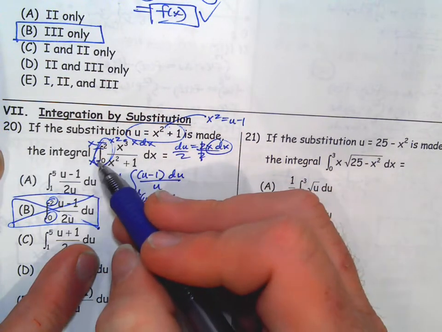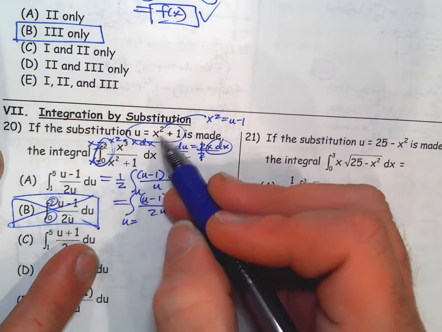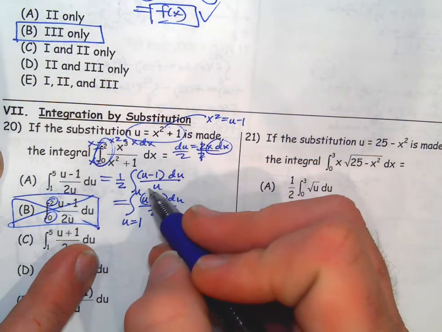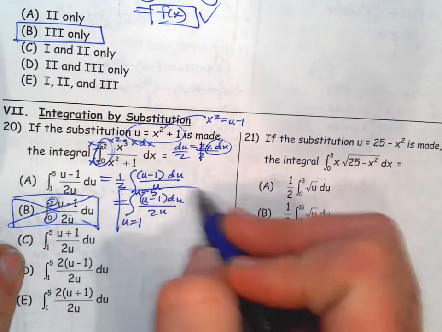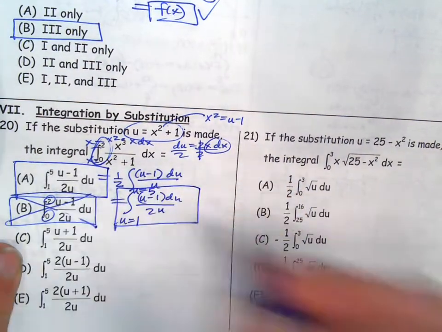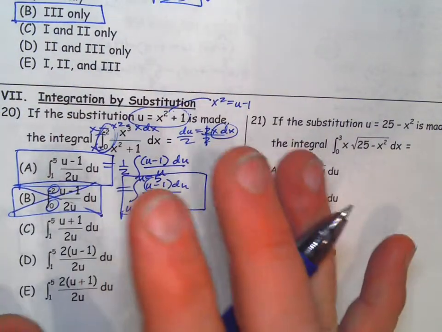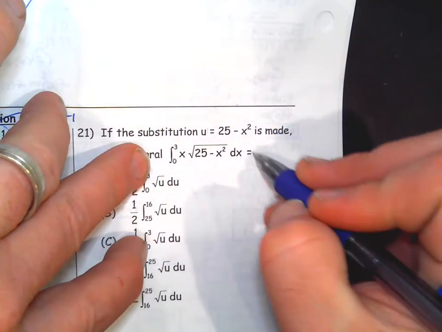You just plug these x's into the, if x equals 0, then u is going to equal 1. If x equals 2, then u is going to equal 5. That's the one you're looking for, A. Watch out for that. You got to change the limits to u. If you're going to pick answers with u's in them, the limits have to be changed also. So that might be an issue over here too.